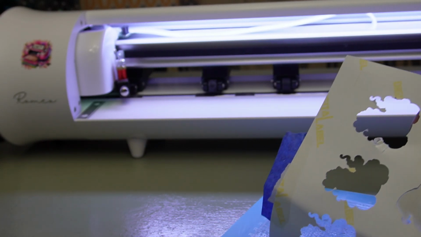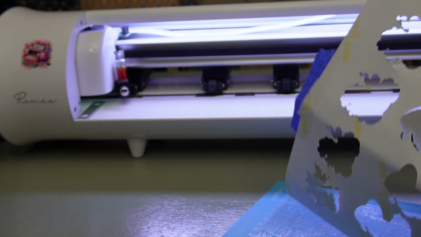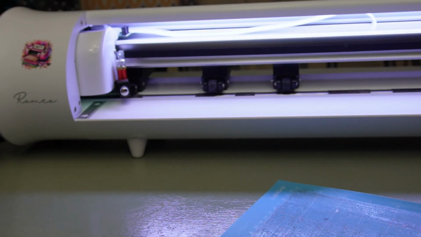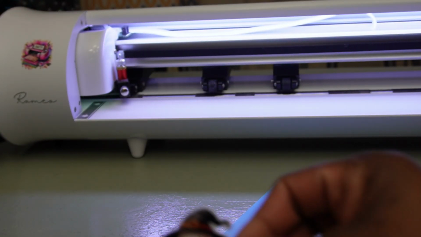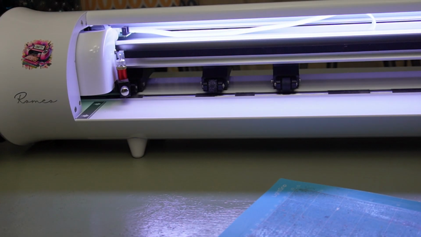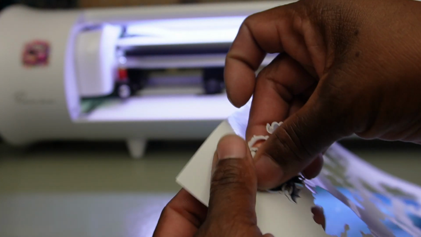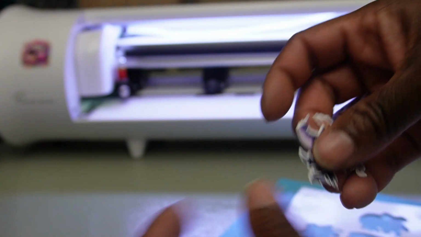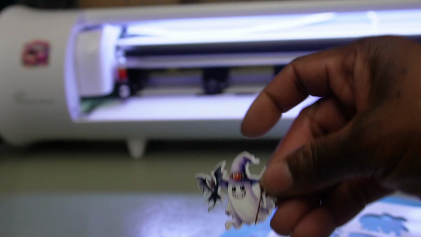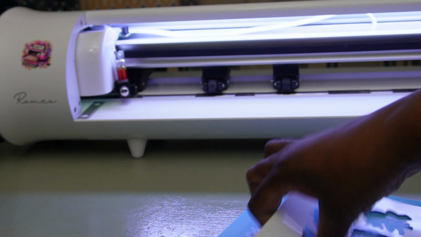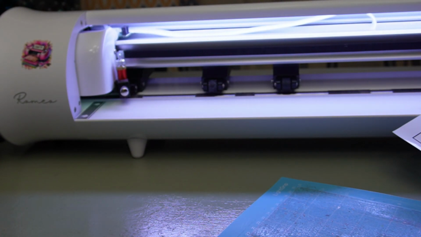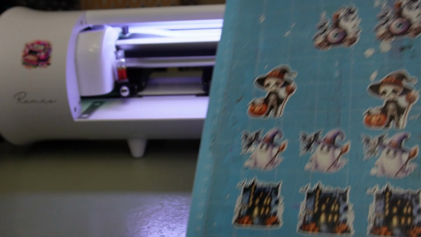All right, so now I've got my images, my little setup on my mat. Which all you do is, because this is the Romeo printer, you're going to make sure that your images are all the way down on the bottom of your mat, because Romeo cuts from bottom to top. And all I did was I hit start, got my cut force set up, and we are just going to go ahead and get these images cut out.